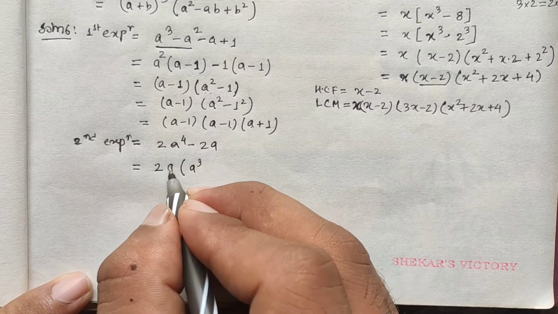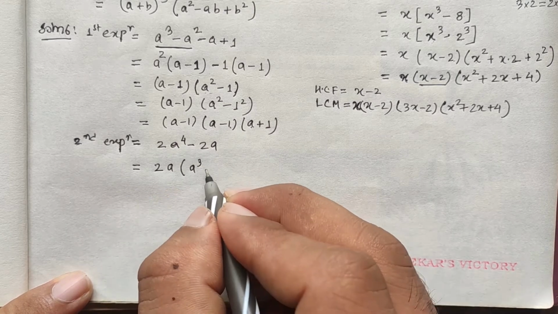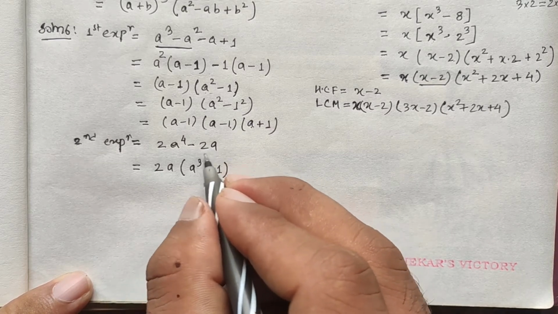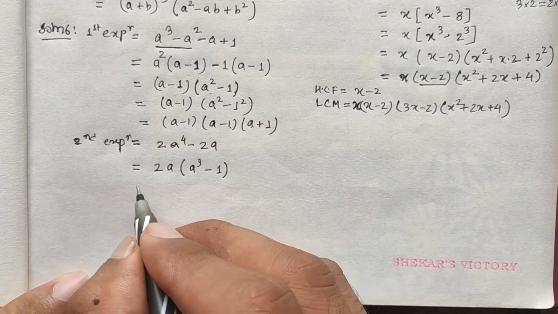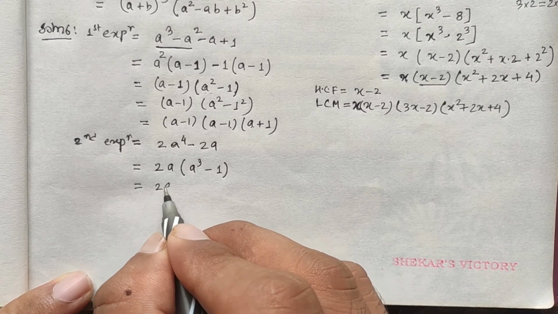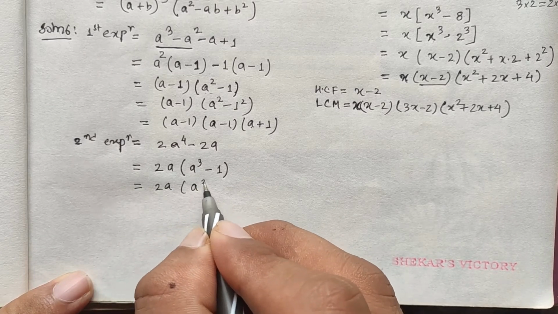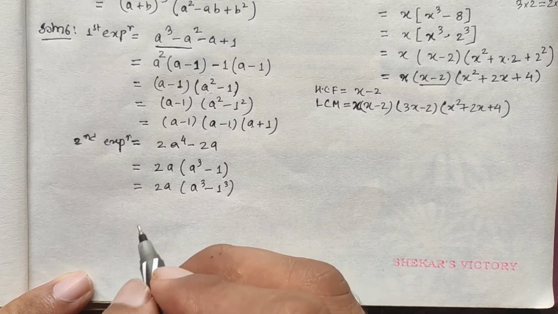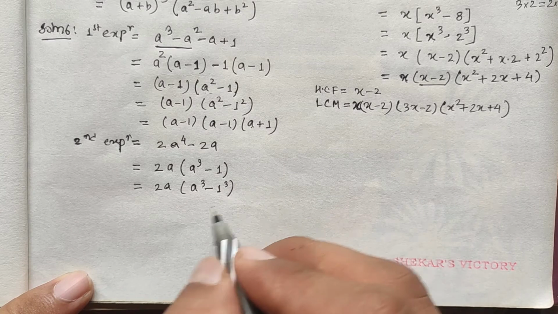A to the power 4, if we have taken out a, then a cube remains there, minus 1 is the remaining in this term. Then we can write 1 as 1 cube, because 1 times 1 times 1 is 1.